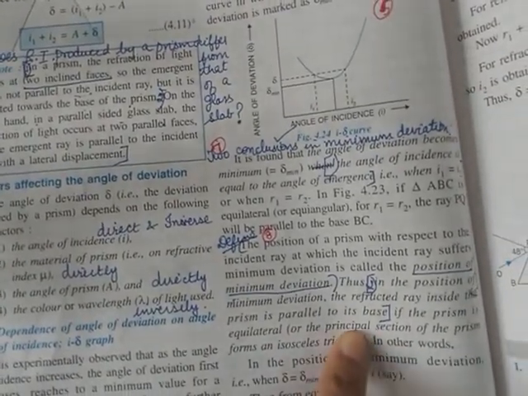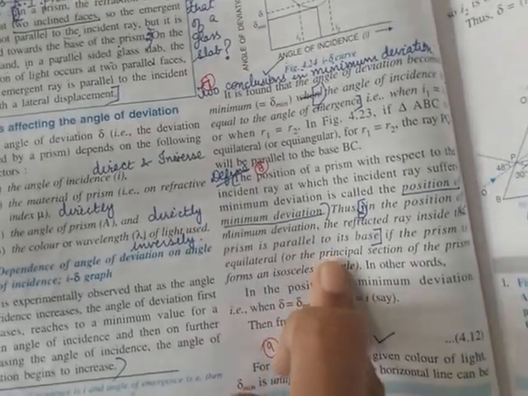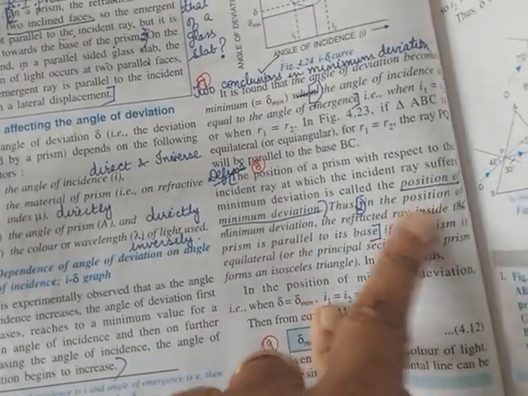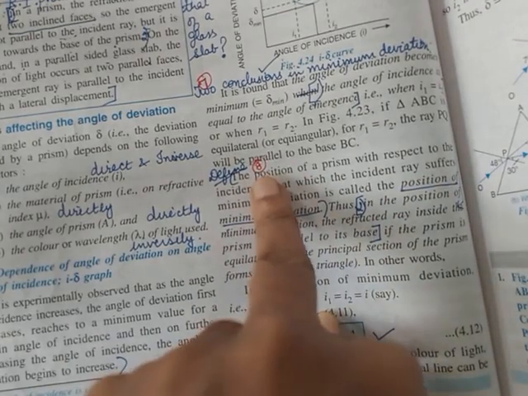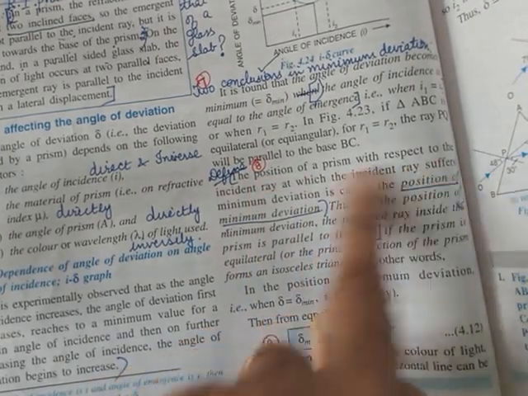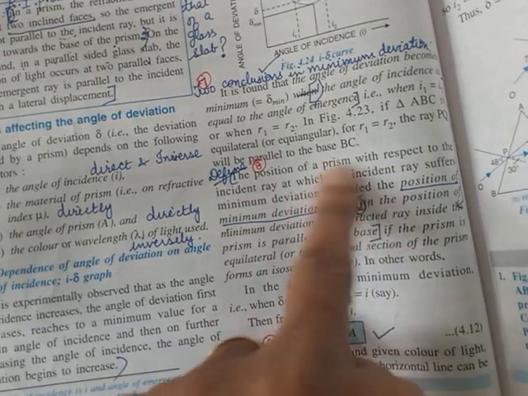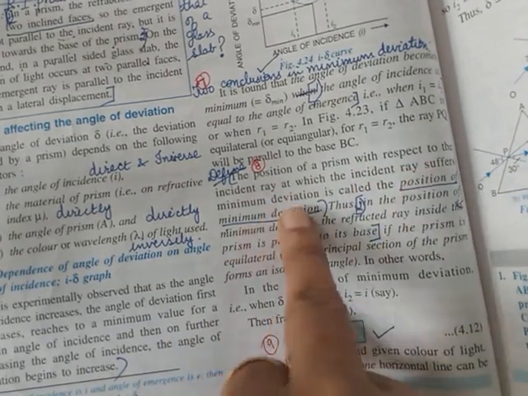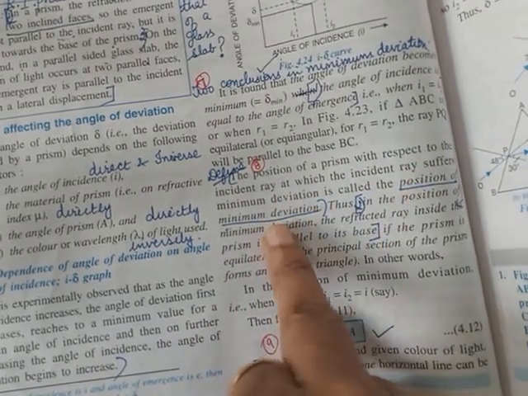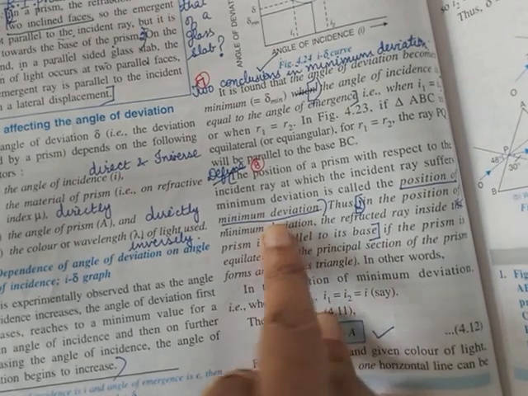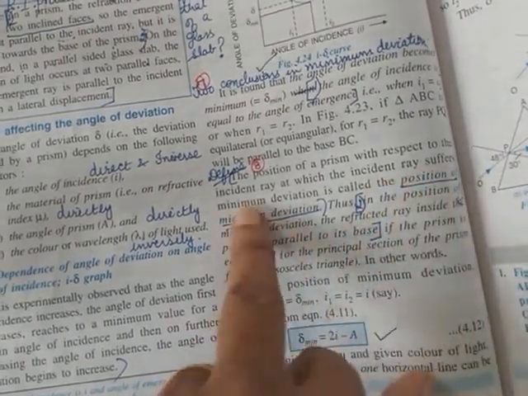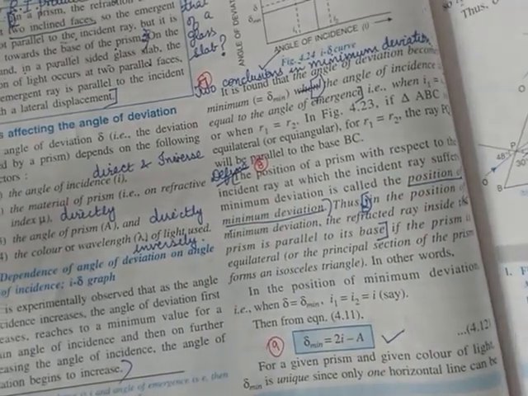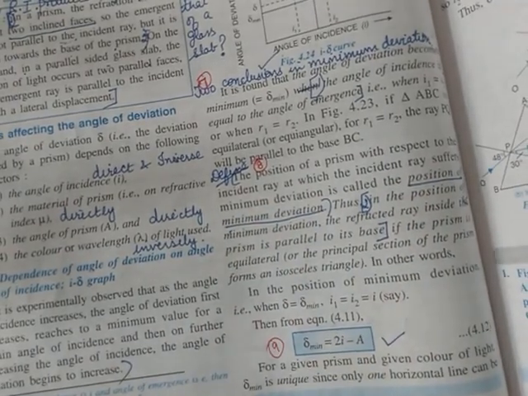Okay, children. Now, what is position of minimum deviation? Define minimum deviation. You can mark here number 8. The position of a prism with respect to the incident ray at which the incident ray suffers minimum deviation is called position of minimum deviation. Then you can strike off this.